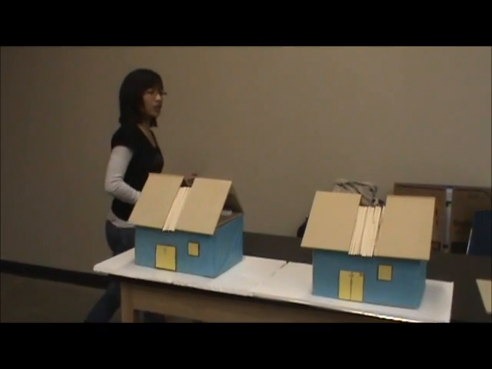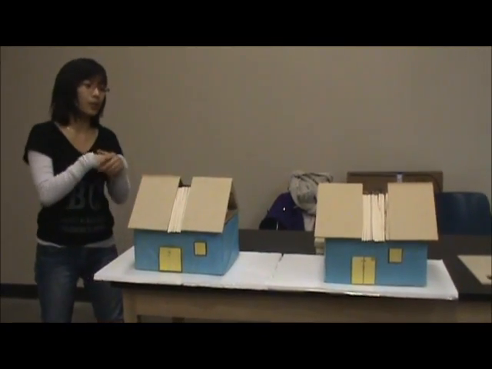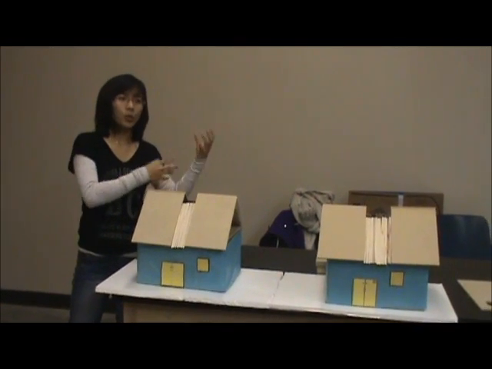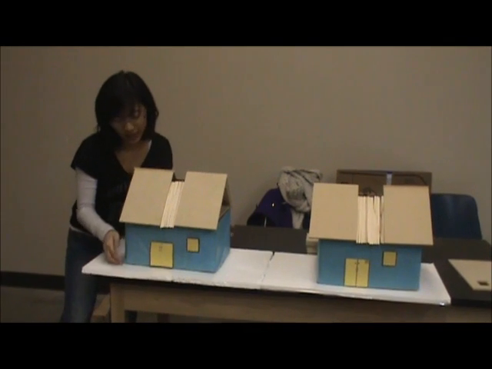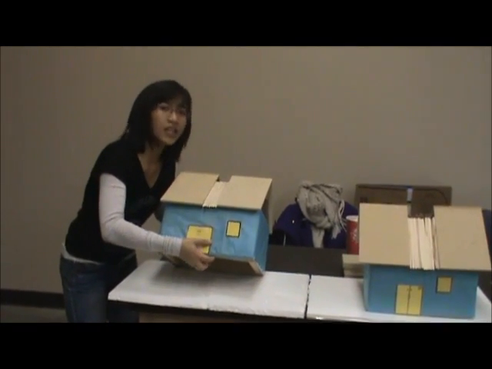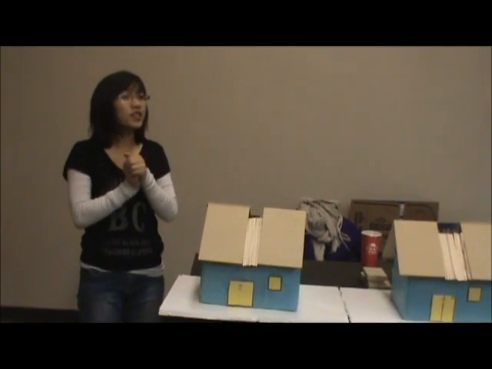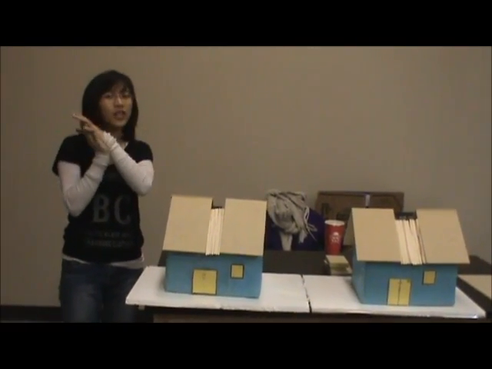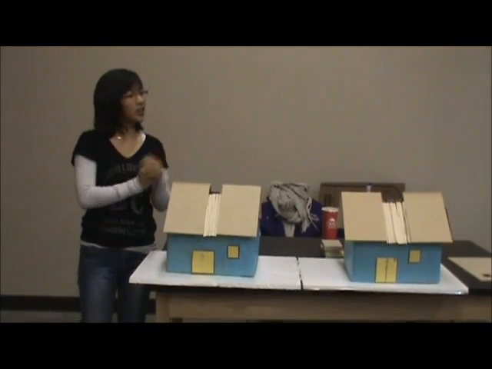So now we're going to experiment to see which house has better insulation by putting a beaker with hot water in that. It's supposed to be a base here, but now we're going to make it empty to put the water in here at a heater. And since it's freezing outside, we can put it outside for a couple of minutes to see which one keeps it warmer. Let's do it.